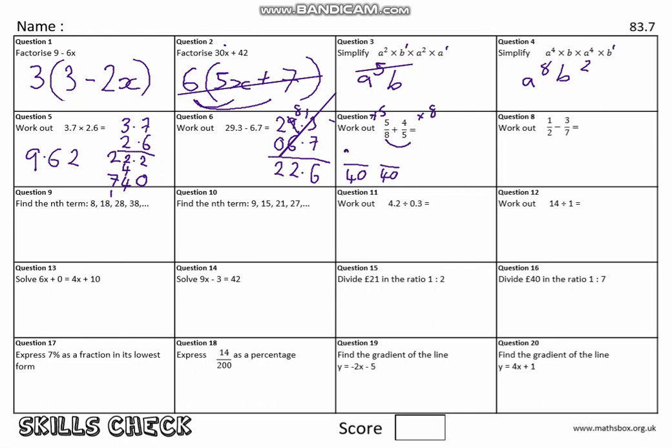So 5 times 5 is 25. And then 4 times 8 is 32. So we need to do 25 plus 32, which would be 57. So we would have 57 over 40.